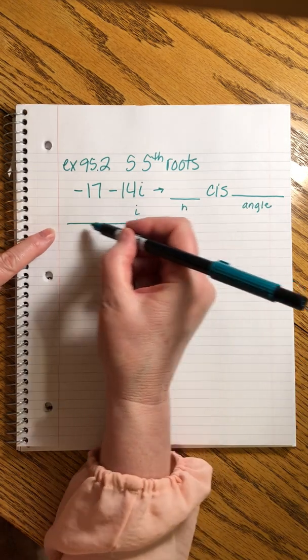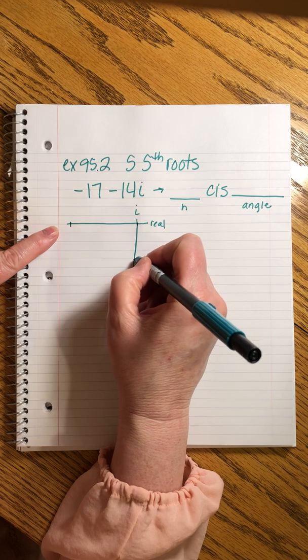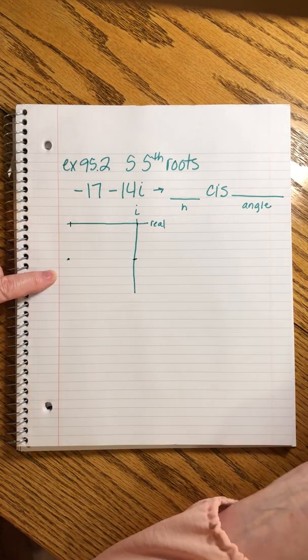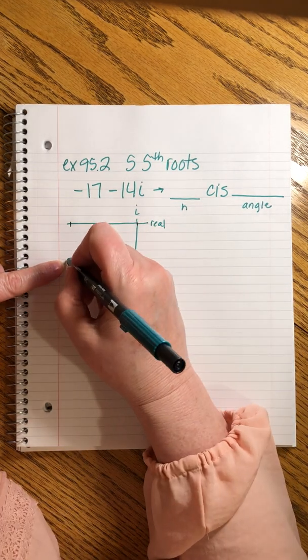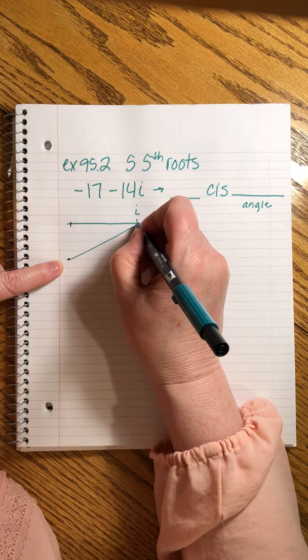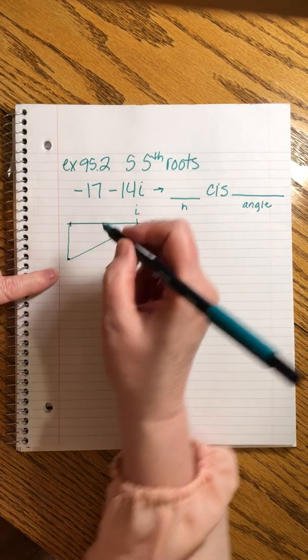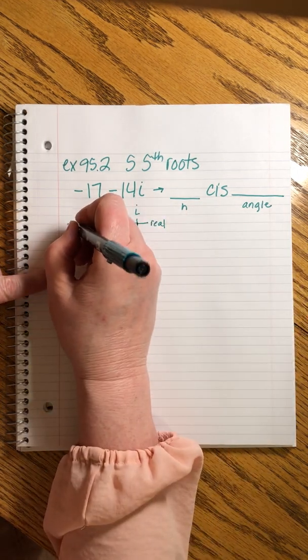I'm going to go 17 this way. I'm going to call it there. And then I'm going to go 14. I'll just call it there. The beauty of this is it does not have to be precise. I'll put a dot where my 2 numbers intersect. I'll draw the hypotenuse back to the origin. And then I'll connect my triangle up to the horizontal axis. We always connect to the horizontal. Draw a little box in there.